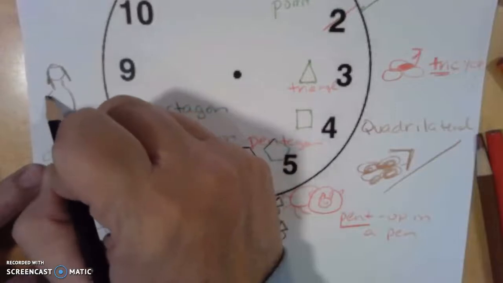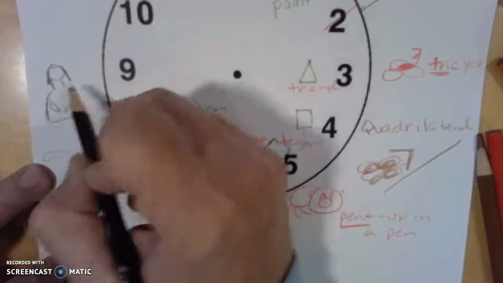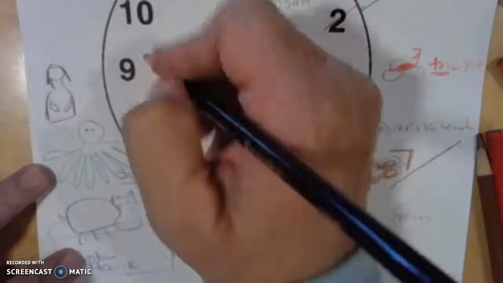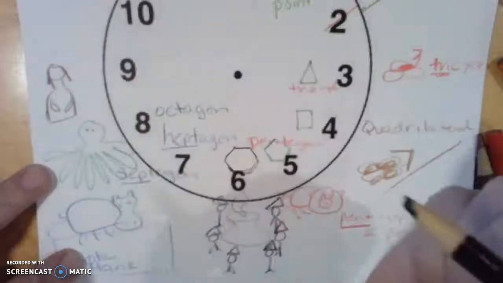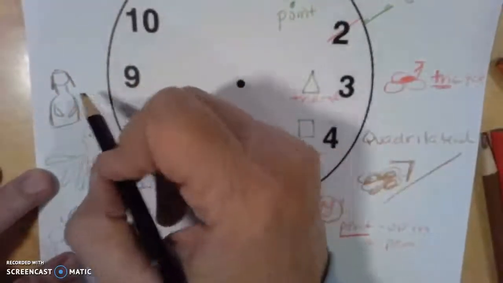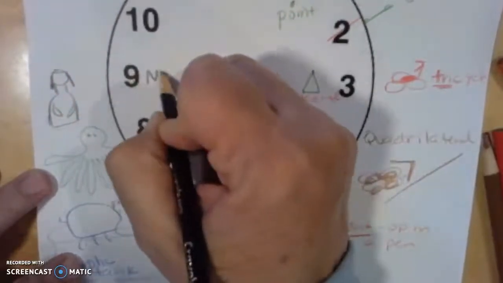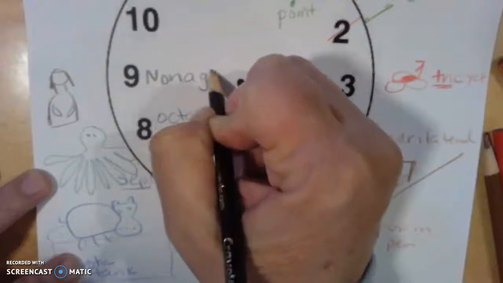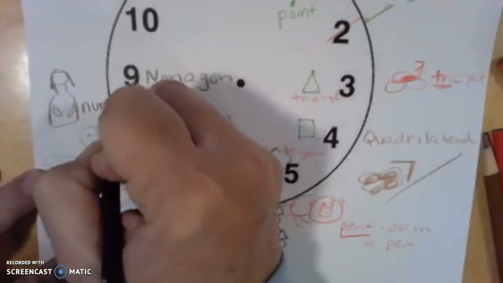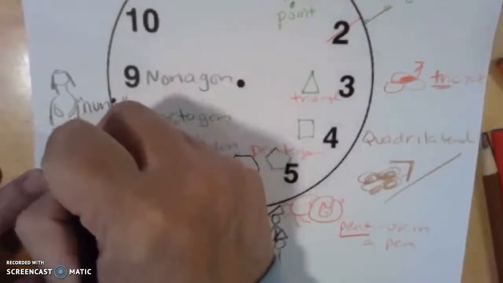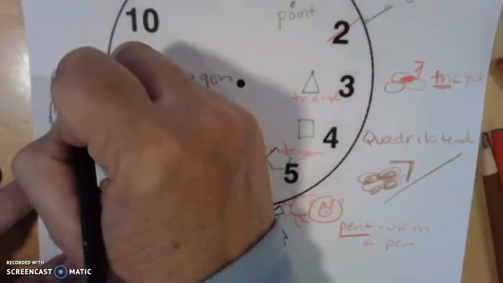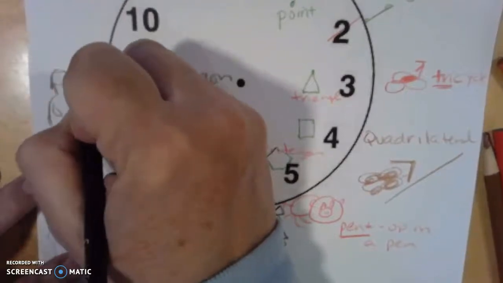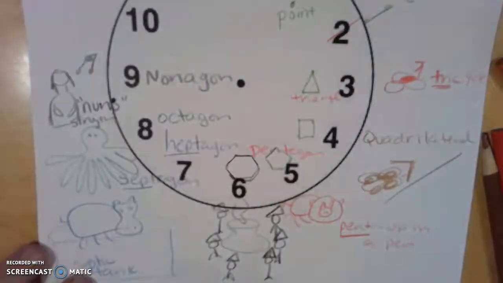Looks like a bottle. We'll put their hands here. They're singing na na na na na na na na na na, because this is a nonagon, and these are my nuns singing. Oh, I could put little music notes. How about that? For nuns singing.